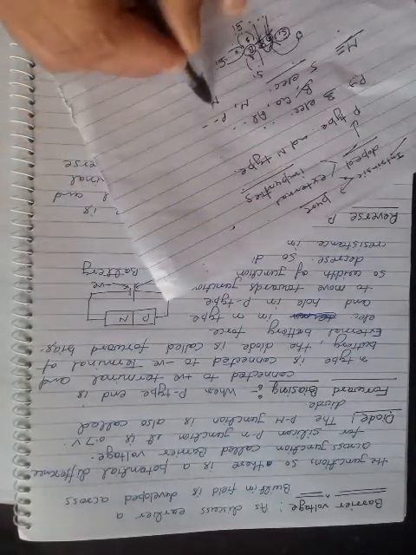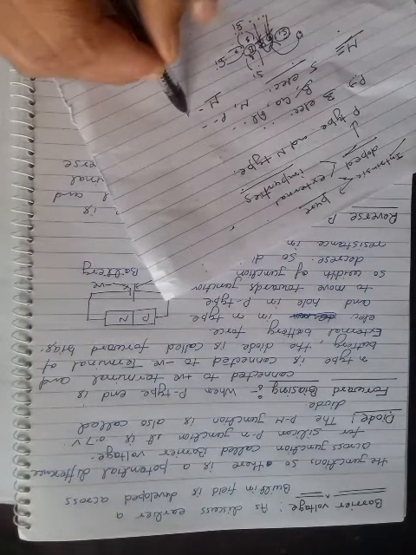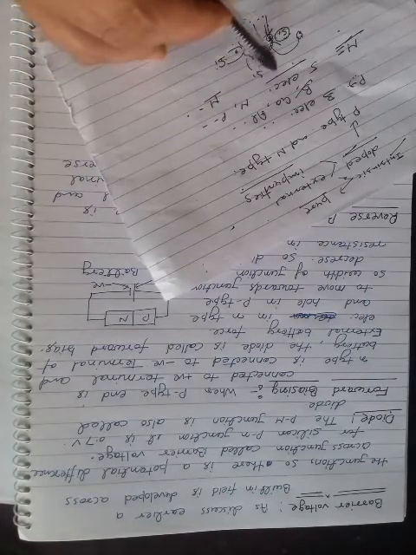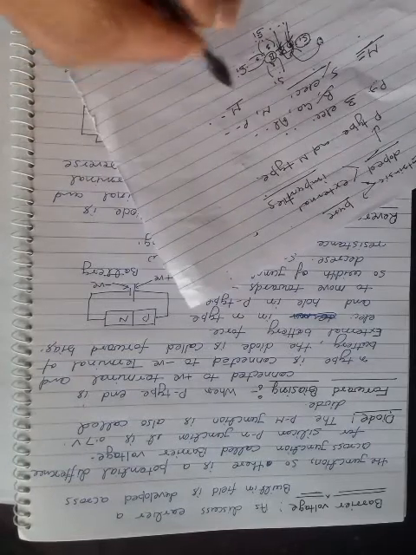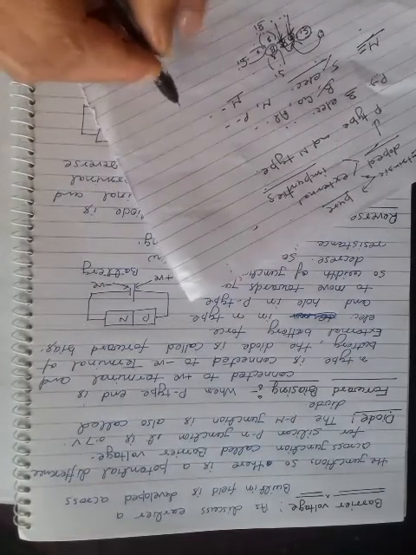Now if we consider n-type semiconductors, in n-type we have doped atoms with 5 electrons in the outer shell.